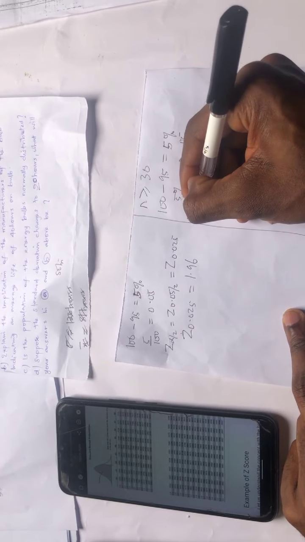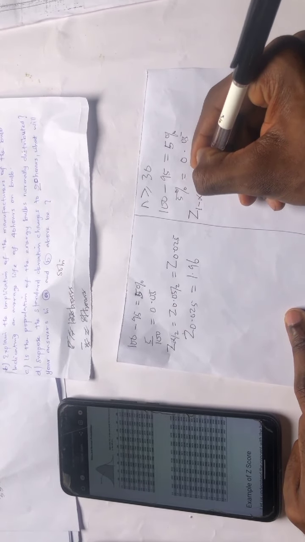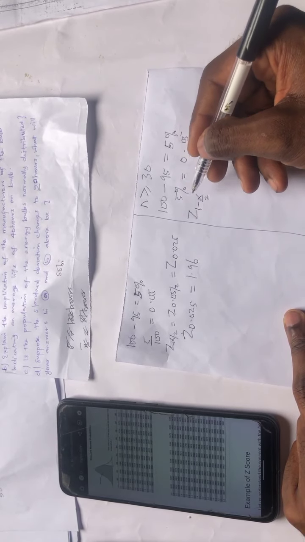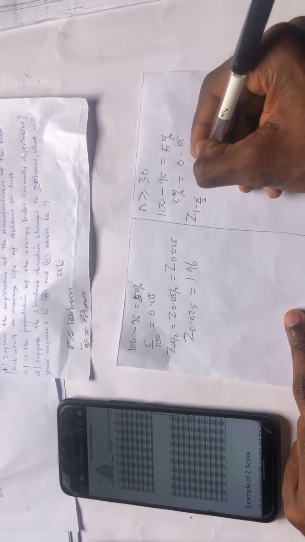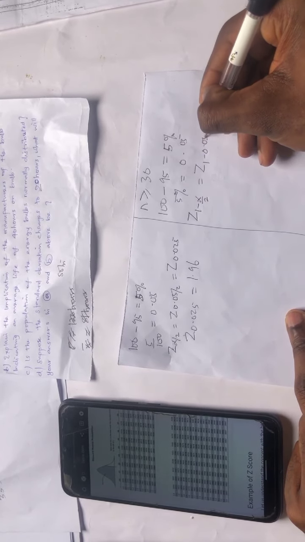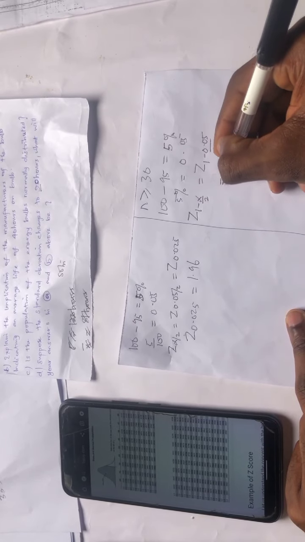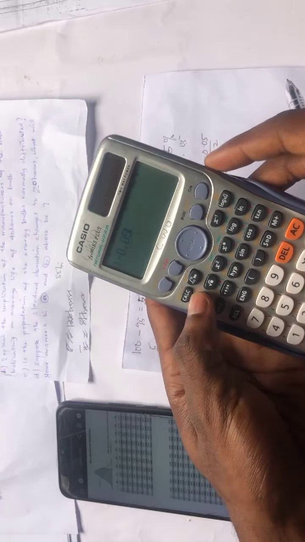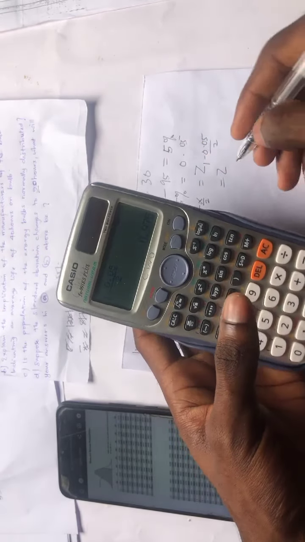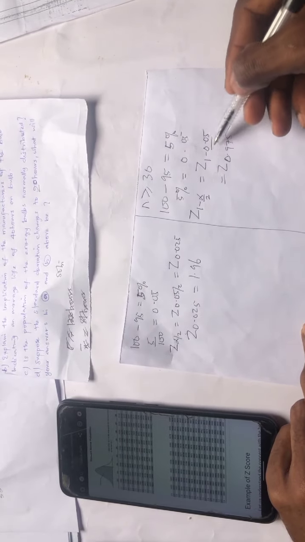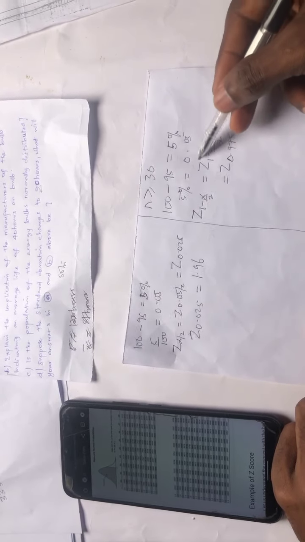We are going to use Z of 1 minus alpha over 2. So that will now be equal to Z of 1 minus 0.05 divided by 2. If you do that in your calculator, 1 minus 0.05 divided by 2 should give me 0.975. Now this 2 is only dividing the 0.05, not the entire Z.